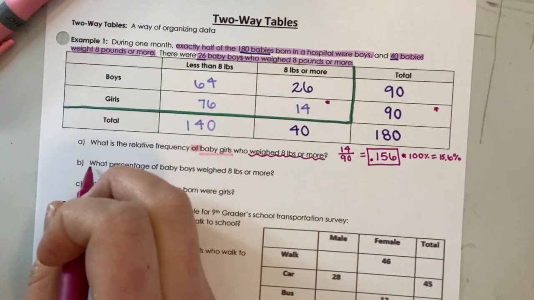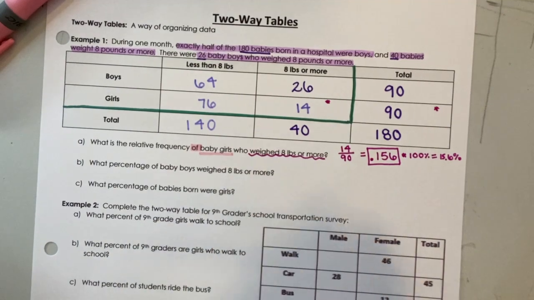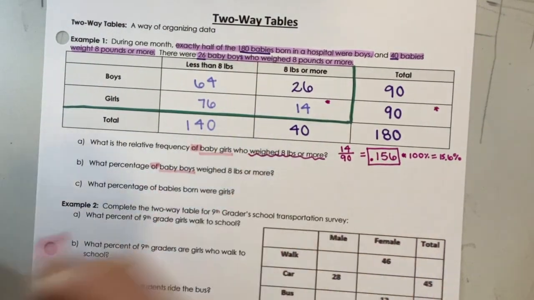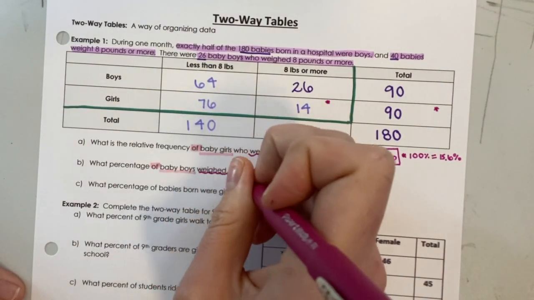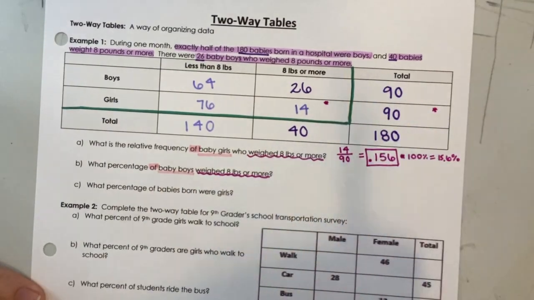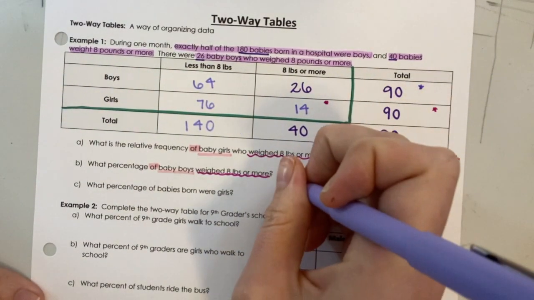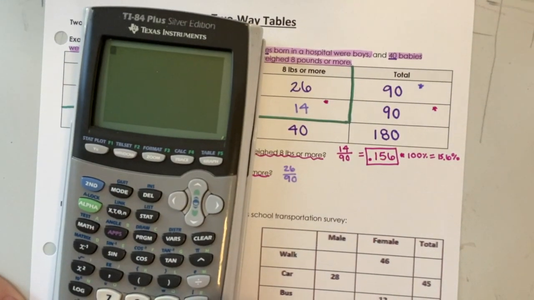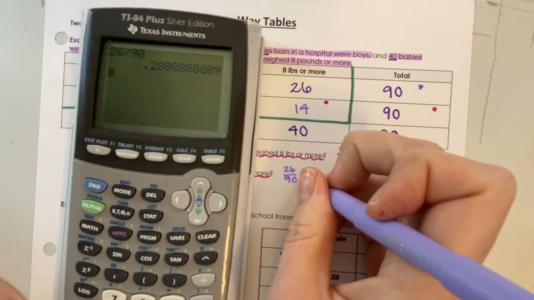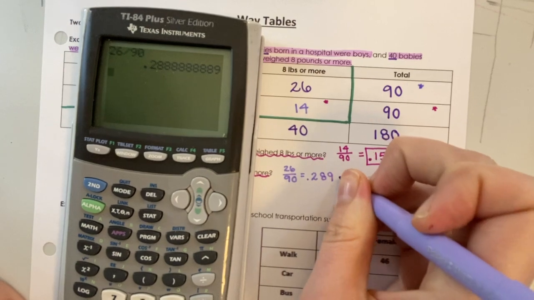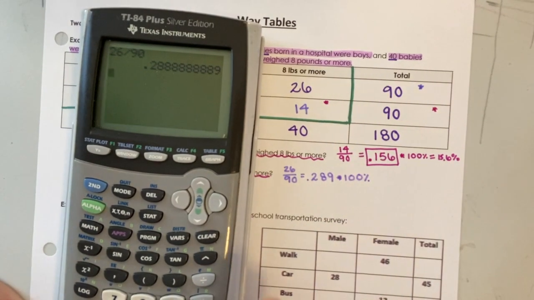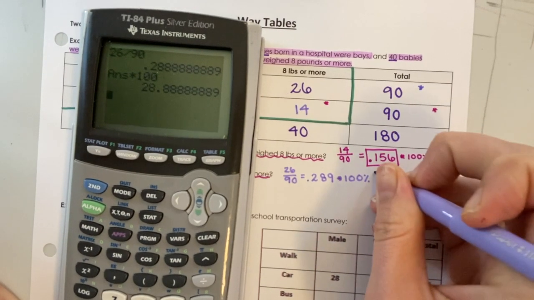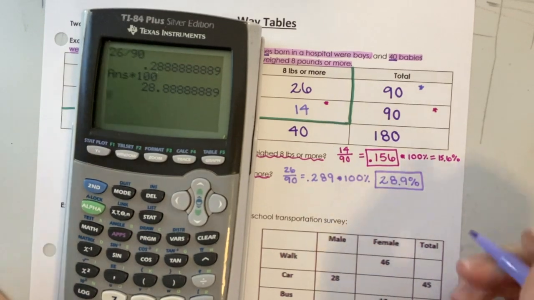The next problem is a percentage one. So what percentage of baby boys weighed 8 pounds or more? So this time of is still my keyword, but it's telling me we're looking at baby boys as the total, and then the boys who weighed 8 pounds or more as the part. So we've got 90 total boys and 26 that weighed 8 pounds or more. That'll give me my relative frequency. And then once I know this relative frequency, I can multiply by 100% to get the percent. So 28.9% of the boys born in the hospital weighed 8 pounds or more.